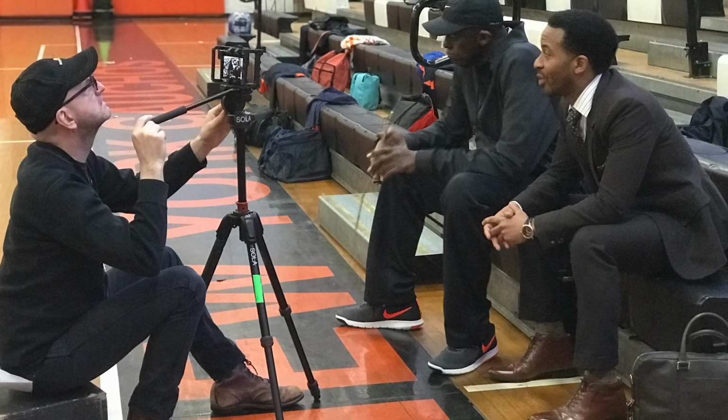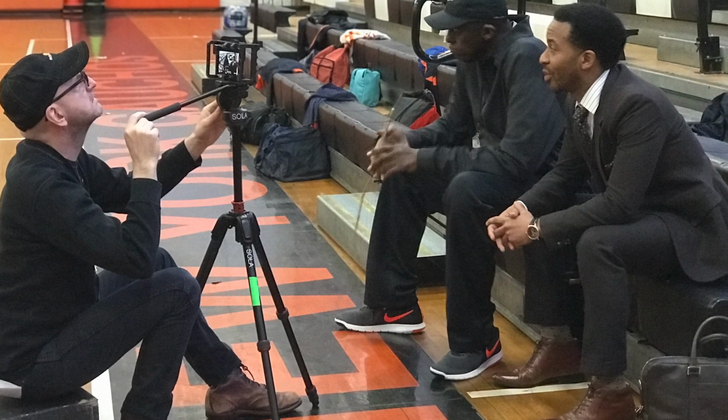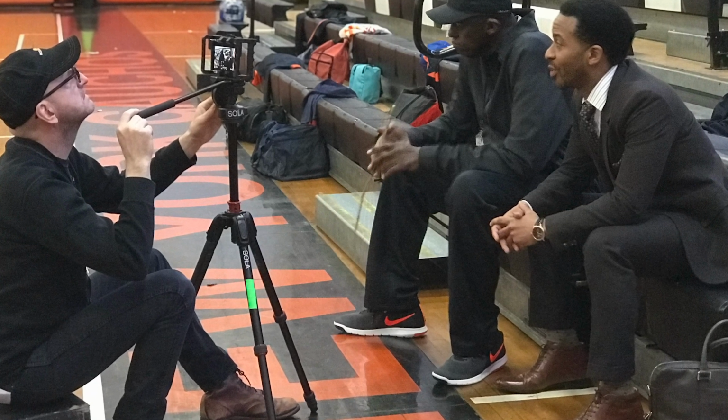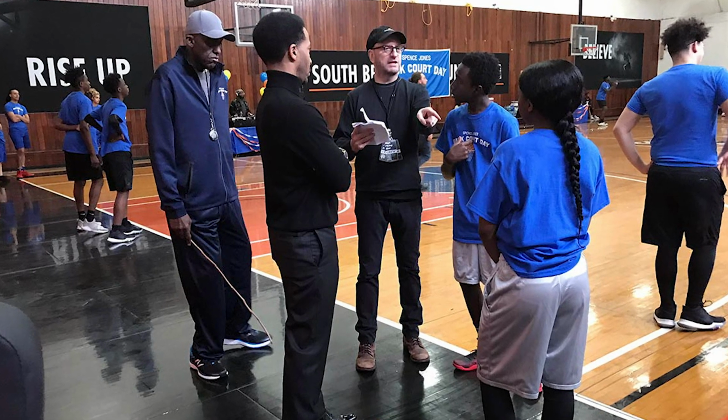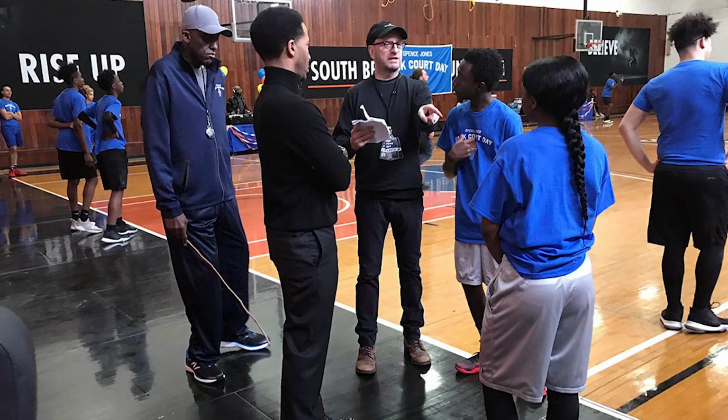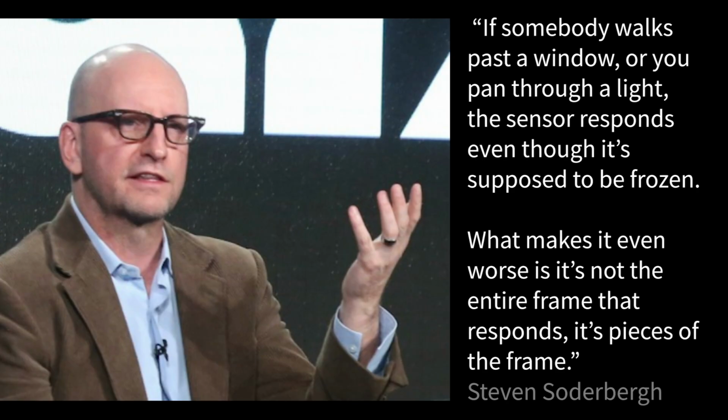Now, Soderbergh has said when shooting High Flying Bird with an iPhone 8 Plus, the AI was overriding FiLMiC Pro and causing issues which needed hours of post-production work to fix. Soderbergh said, if somebody walks past a window or you pan through a light, the sensor responds even though it's supposed to be frozen.